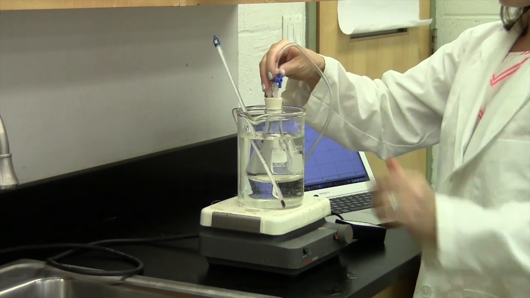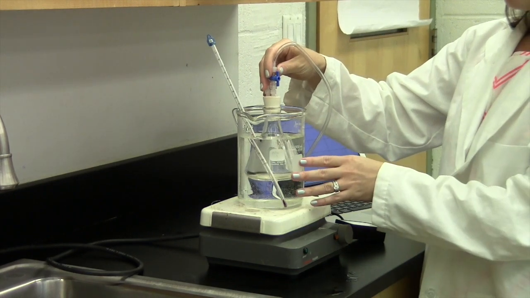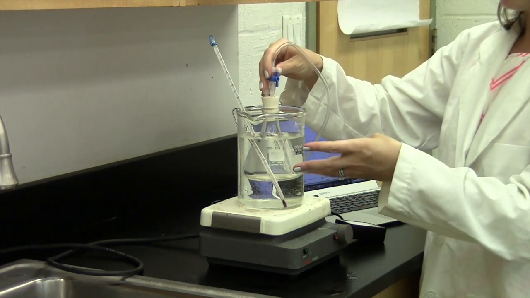And to get colder temperatures, you can also make a water bath that's full of ice with a little bit of water, so an ice water bath.